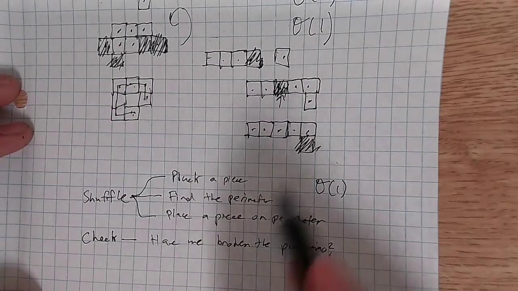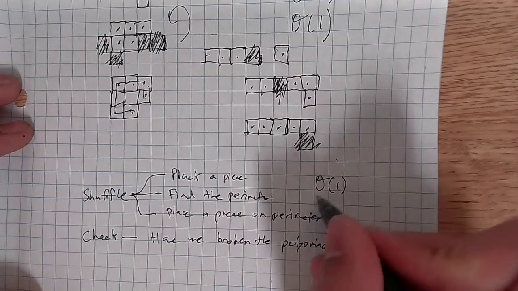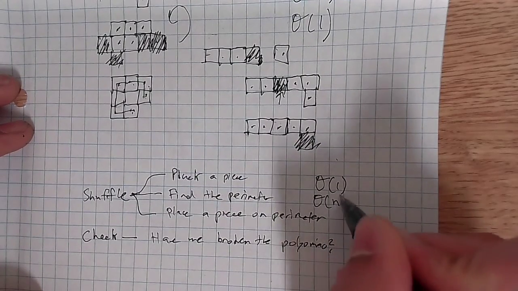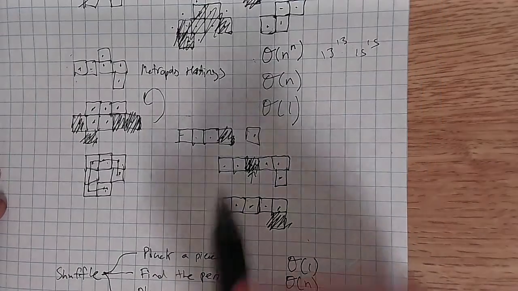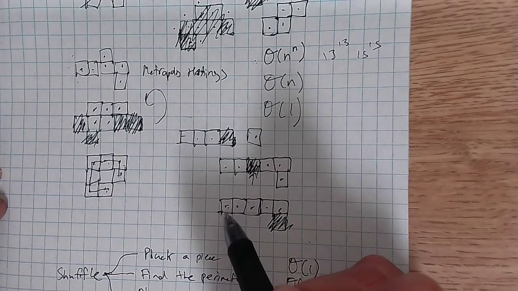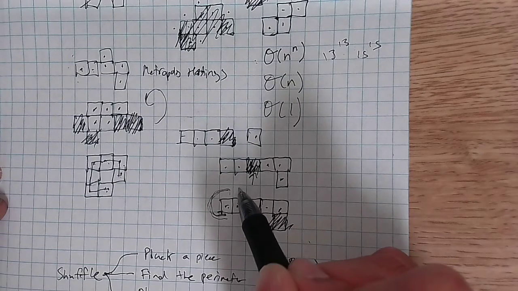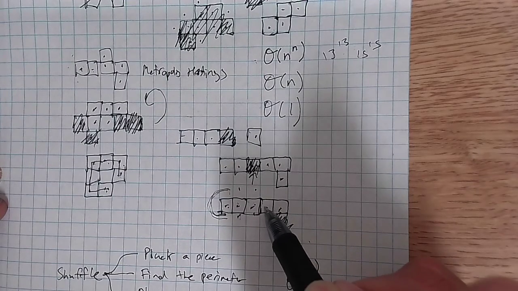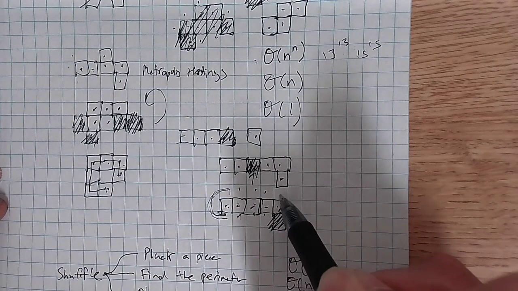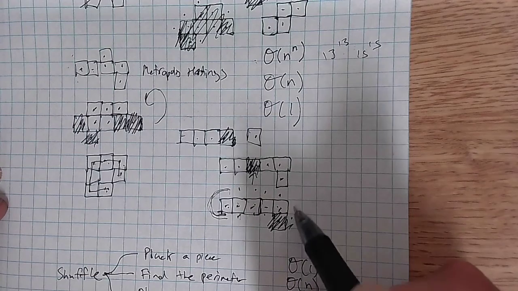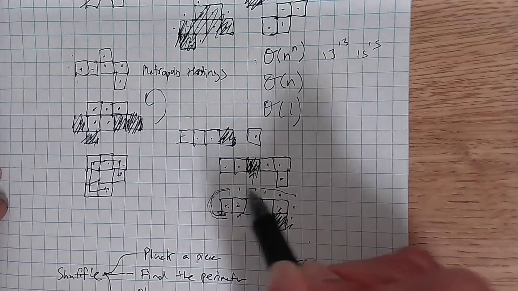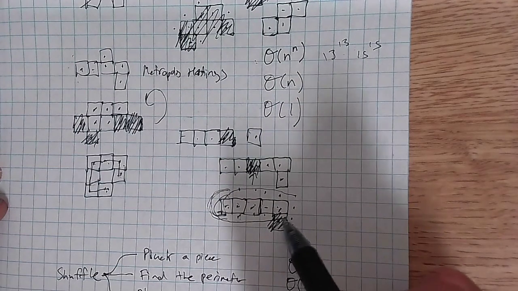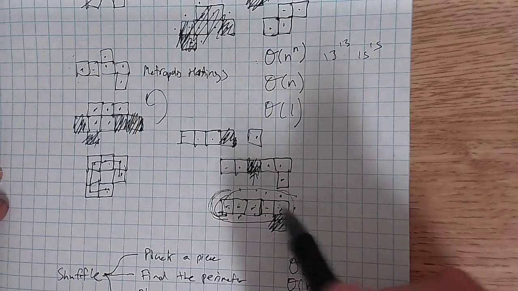Finding the perimeter. Okay, this one is a little bit more complicated. This takes order n, because to find the perimeter, we basically have to go to each one and say, do you have any air pieces around you? Yes, you do. Okay, let's add them to a set. Do you have any air pieces around you? You have this one and this one. Okay. Do you have any air pieces around you? You have this one and this one. Do you have any air pieces? You keep doing it, and since you have to ask everybody if they have any air pieces around them to find the perimeter, it takes you just that long, right?